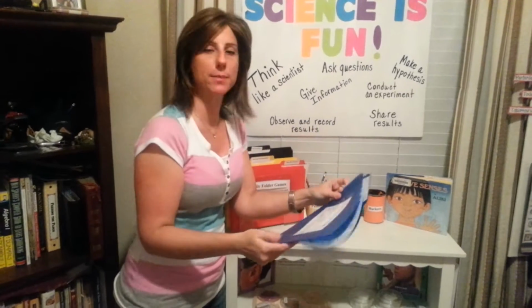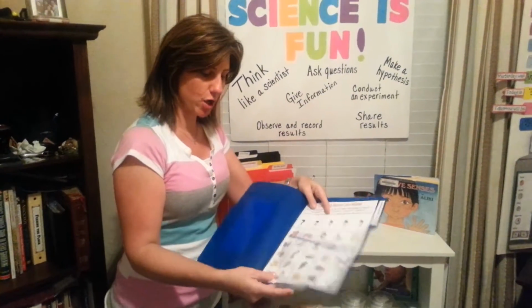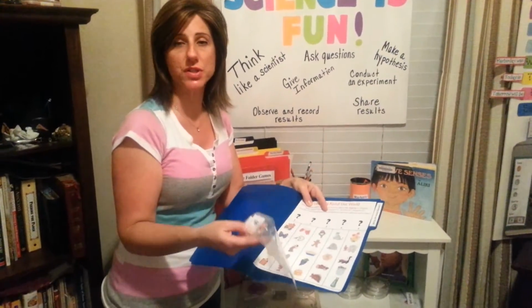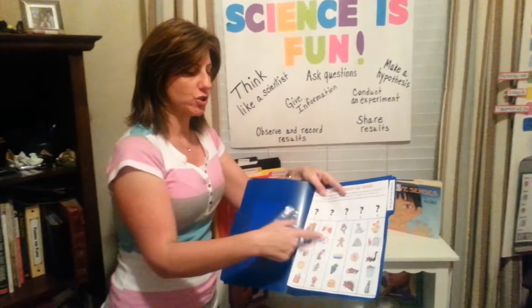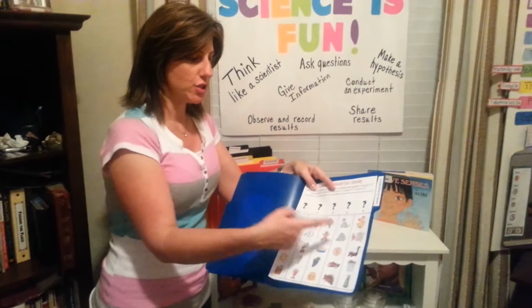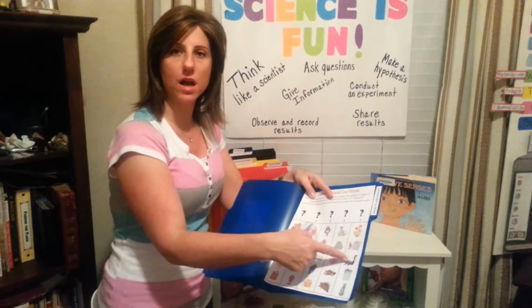The other one is called Learning About Our World, and it has cards too with the actual pictures of the eyes and the nose and the mouth. What they'll do is match it from the columns here. So if you've got flowers and smoke and skunk, you know that's going to have to do with smell.